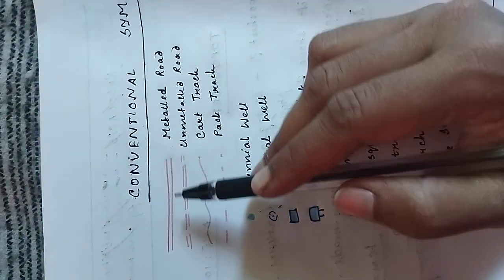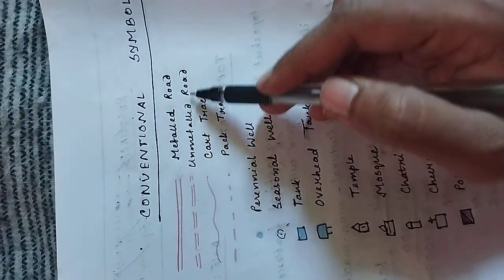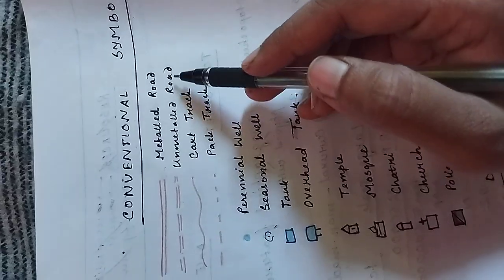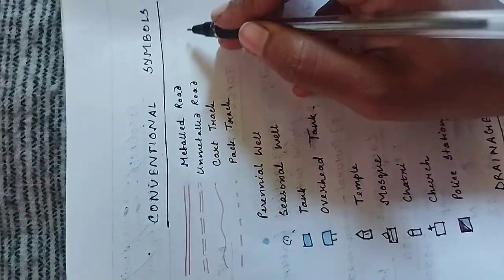Okay, now if in these two parallel lines there is a break in between them, then we can say it is an unmetalled road or kacha road, because large cars or large vehicles cannot enter this road. These are only for walking. There are small paths in between the villages where people walk.